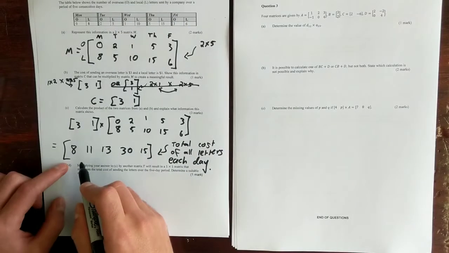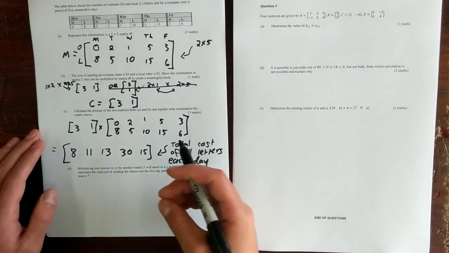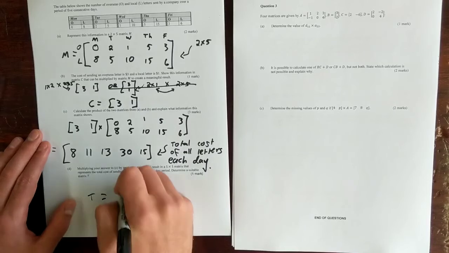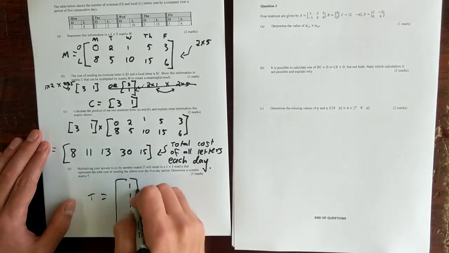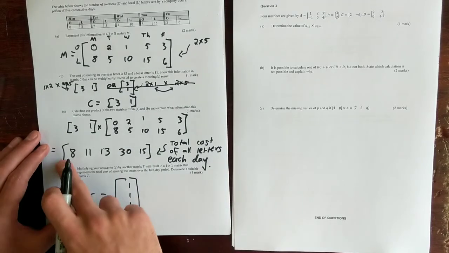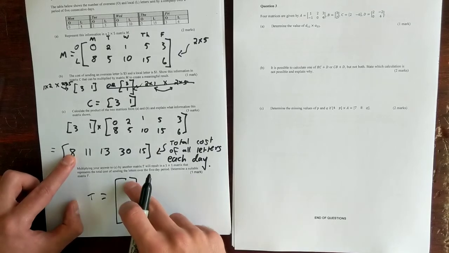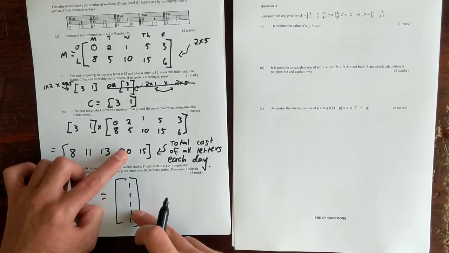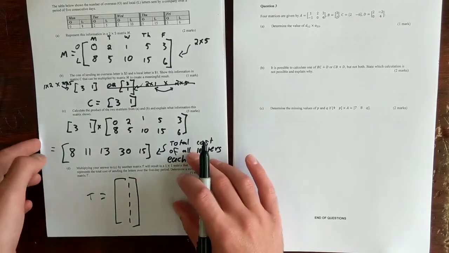So if this here is a 1 by 5 matrix, then I'm going to want to multiply it by a 5 by 1 matrix full of 1s. This way, when I do this matrix multiplied by this matrix, I'm going to get 8 times 1, plus 11 times 1, plus 13 times 1, plus 30 times 1, plus 15 times 1. In other words, just adding up all of those numbers exactly how I wanted to.